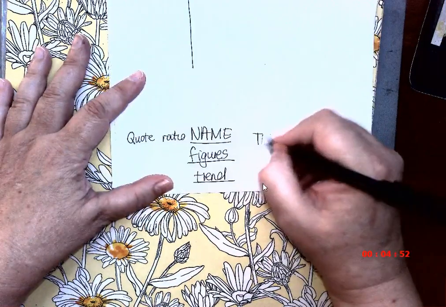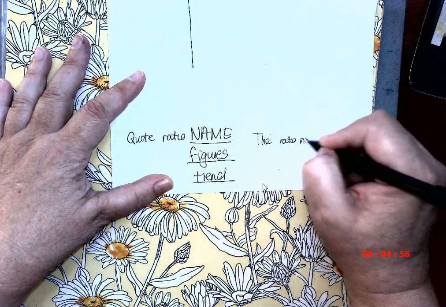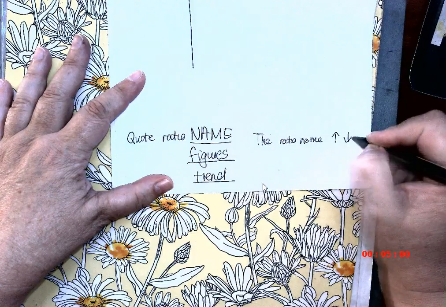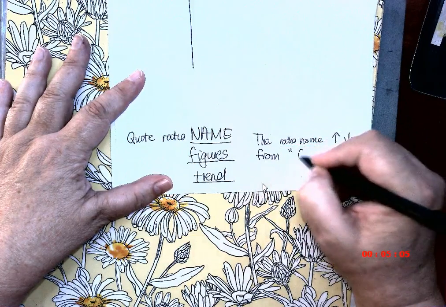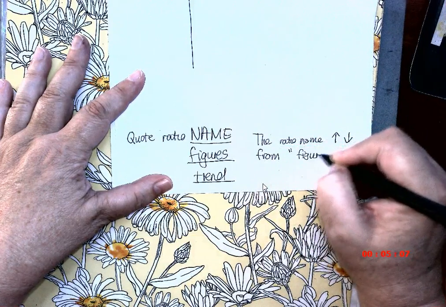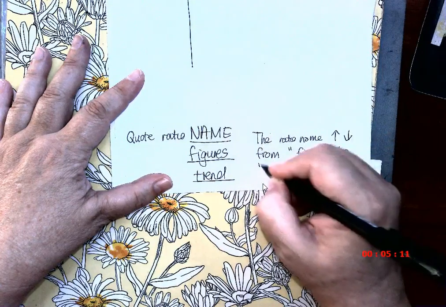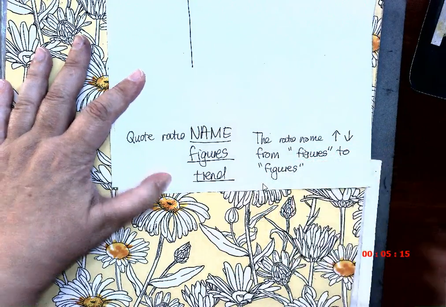It will look like this: the ratio name, increased or decreased, from figures to figures. This is how a model answer looks.